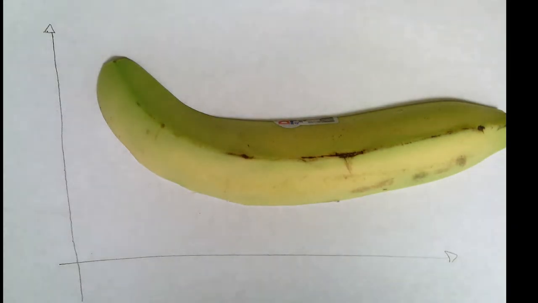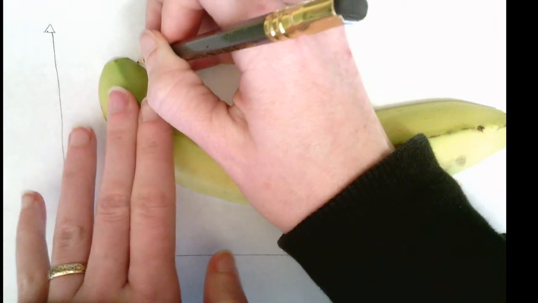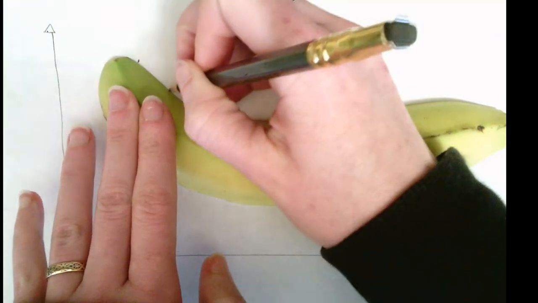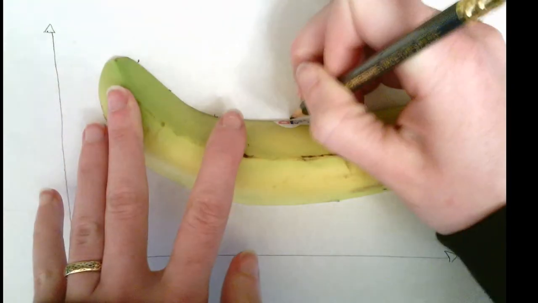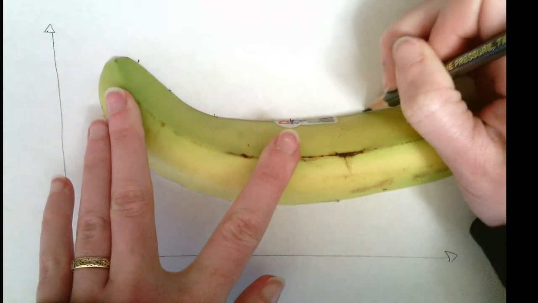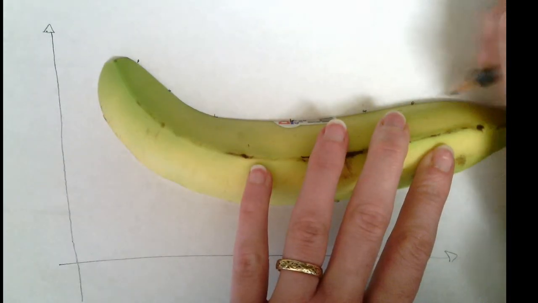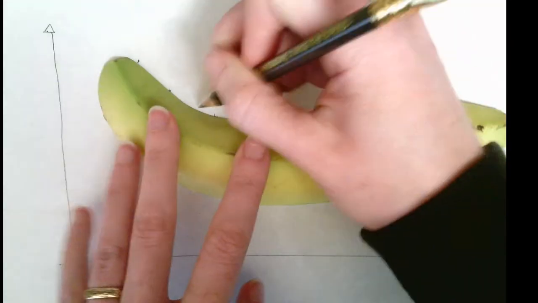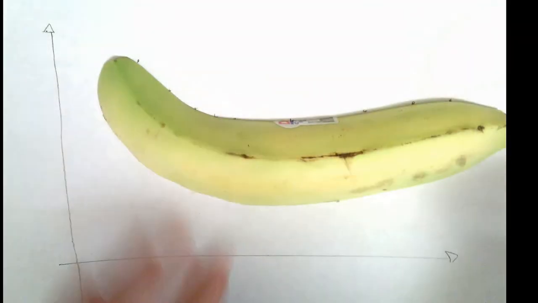What you need to do is go and find about 10 different points on each side of your banana. So you're going to just put some dots along your banana, get an idea of what its shape is underneath. So we have this solid. We're going to find what the graph underneath looks like.